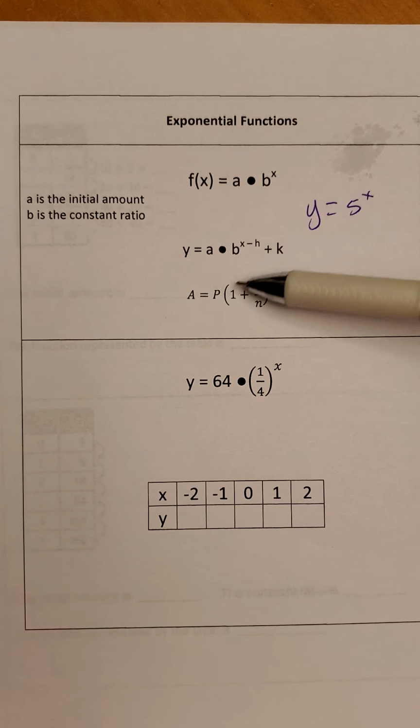Also, it can look like this. Now you might think that doesn't look like an exponential function. This t is our variable with regards to time. This is what we use in banking, and we'll get into that later in a week or two. But this is an exponential function that is used for interest in an account.